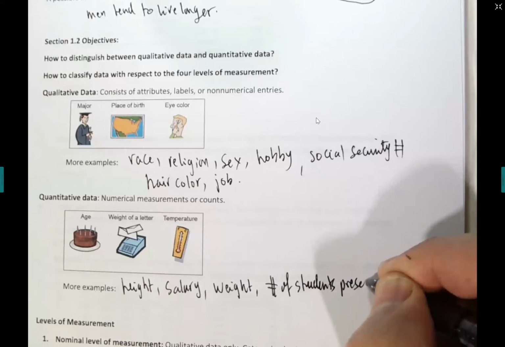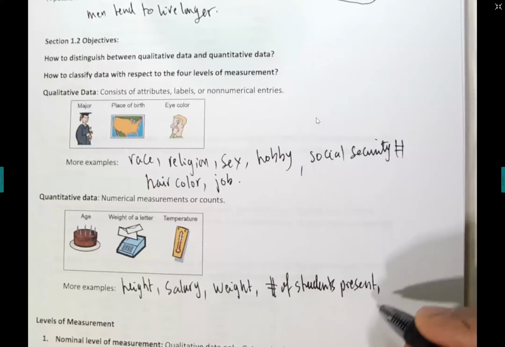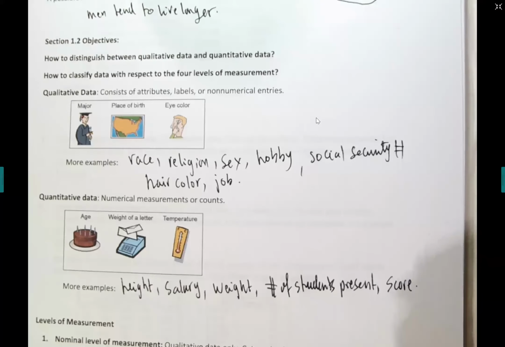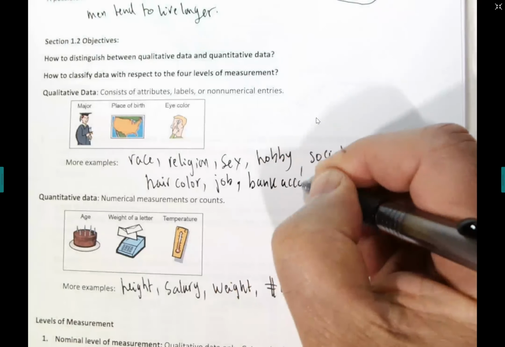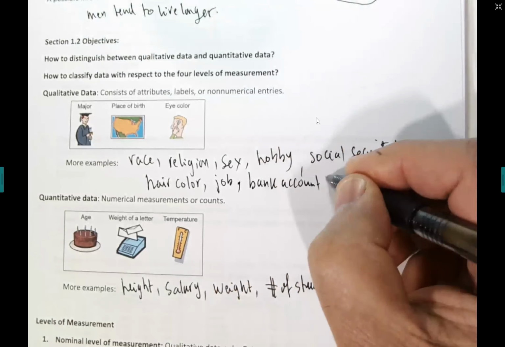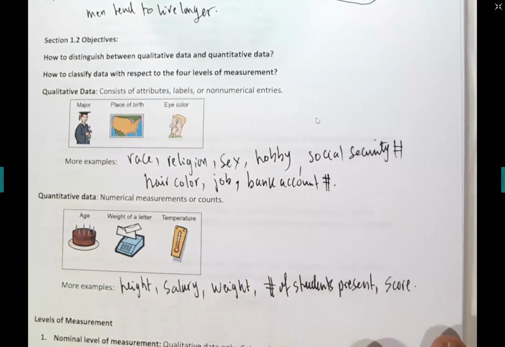How about grades? It depends. If it is a number. How about your score? Your scores, yes. I agree. That's a better word. So these are examples, guys, of quantitative data. What about your bank account number, guys? What do you think? No, that is qualitative. So we're going to put it right here. Although it says number, it's not an actual number that you can play with. It's just a label. All right.